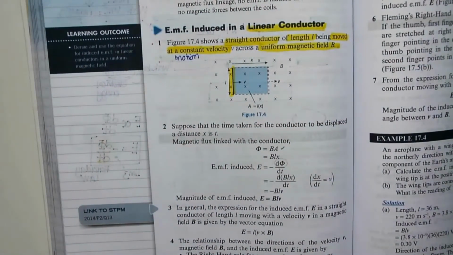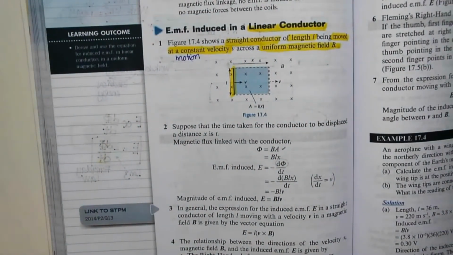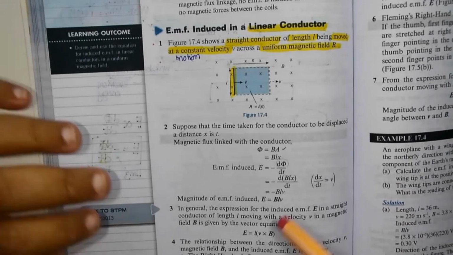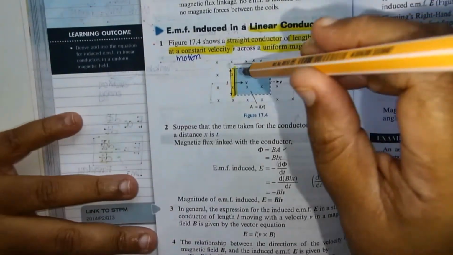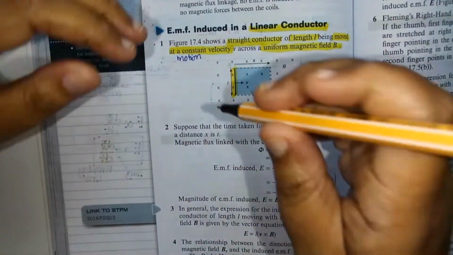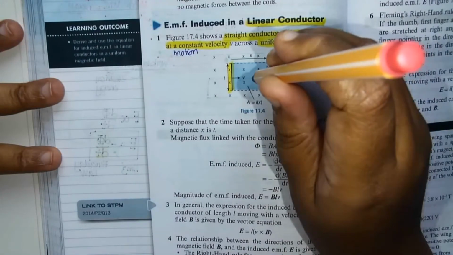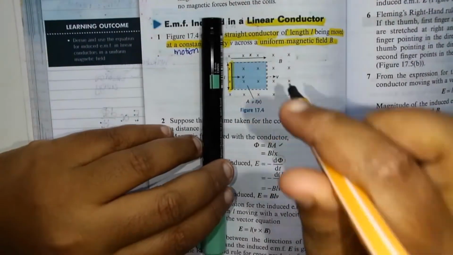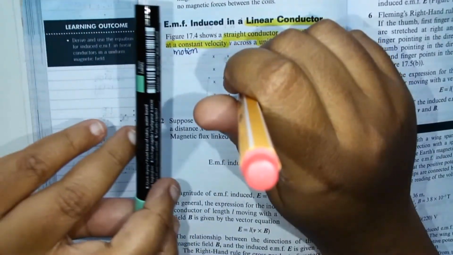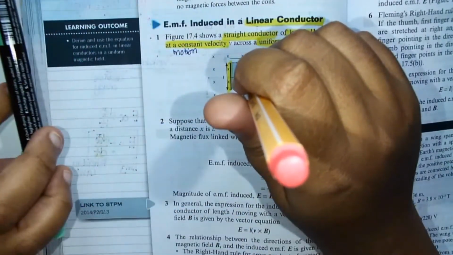If you look at this, the direction of the magnetic field is into the page. So the conductor, which is of length L, is moved, and it cuts through the field.